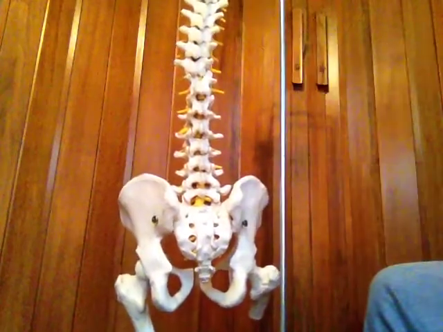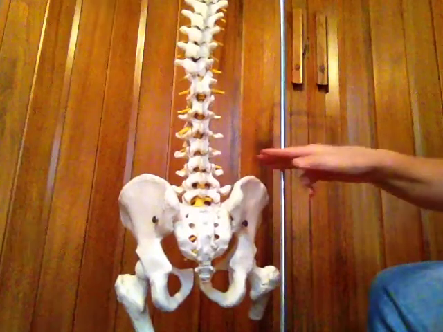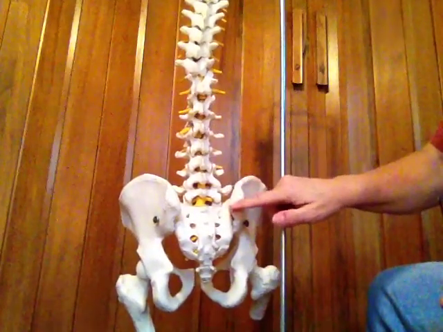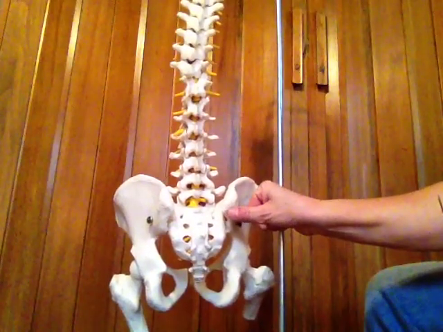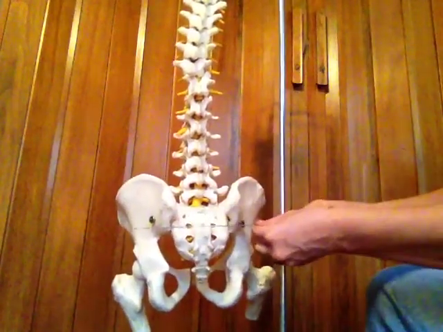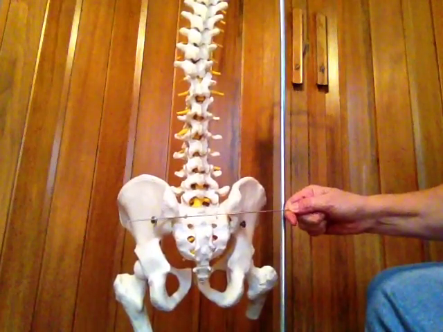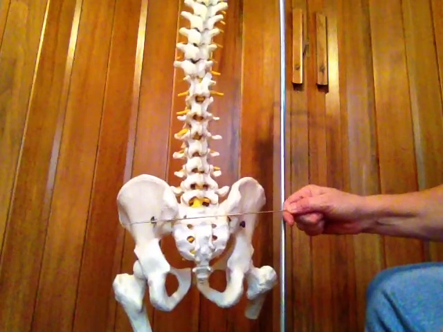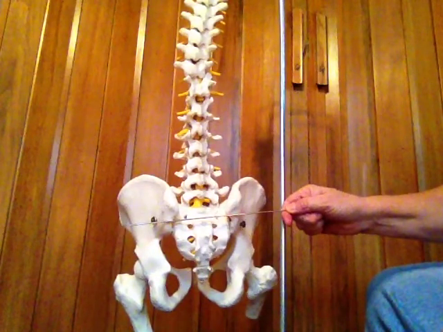you have a PSIS, which is the posterior superior iliac spine. As you run your hand over the iliac crest, you come to a large bump. You can scoop up underneath that bump and determine the level of both sides of the pelvis to see if they're equal, or if there's a rotation involved. So this is the PSIS, the posterior superior iliac spine, which you can palpate.